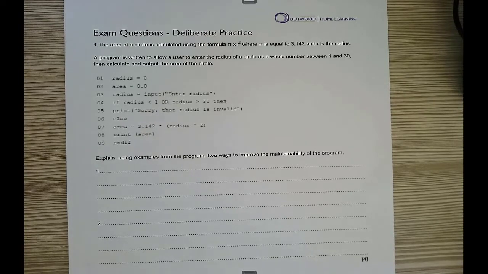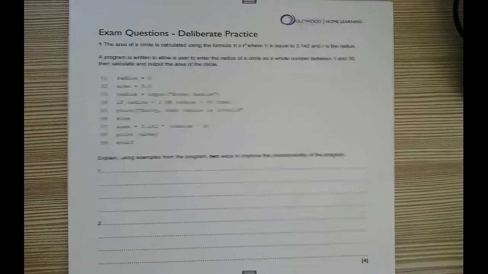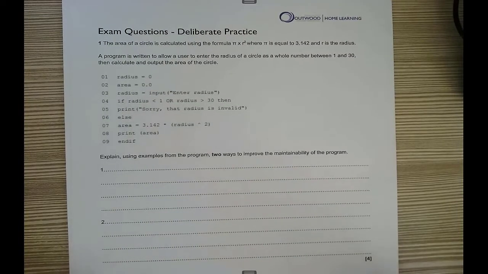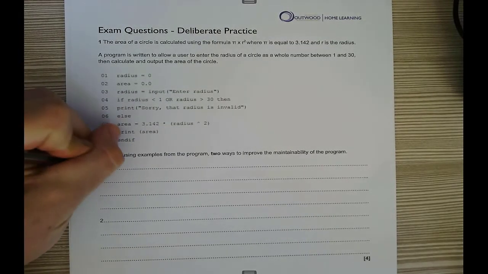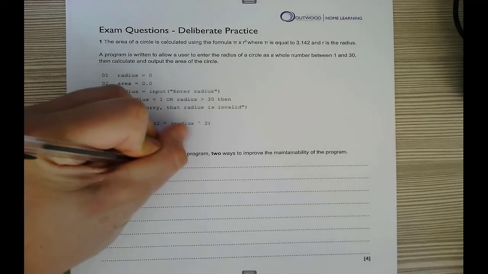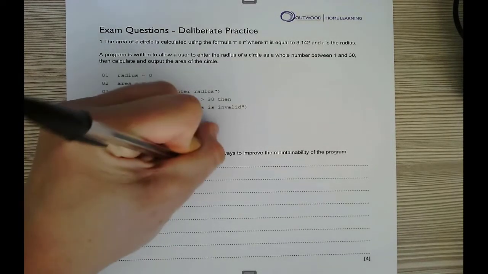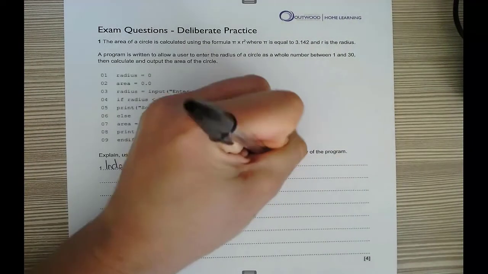Okay, so we've got some code here, and we need to think, how would it be easier for someone to follow what's going on with this? Looking at this and being a Python programmer, one of the obvious things that's missing here is indentation. So I'm going to write: indentation would make it easier to follow the flow of the program.